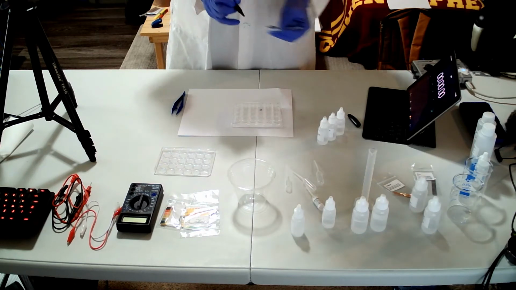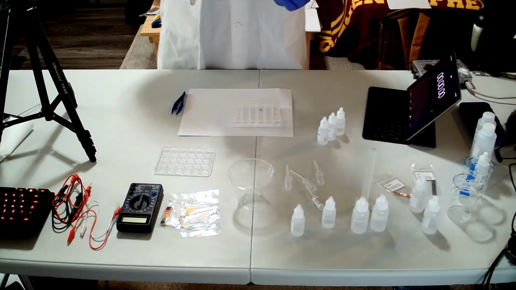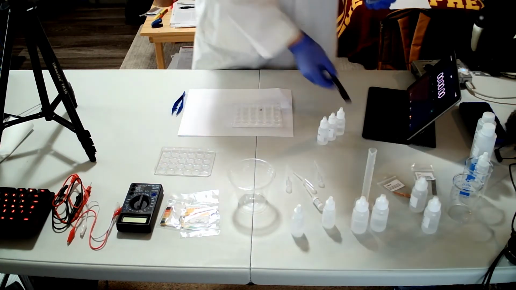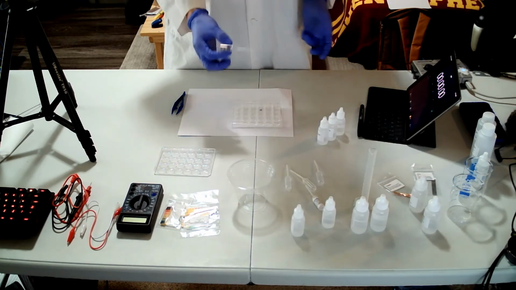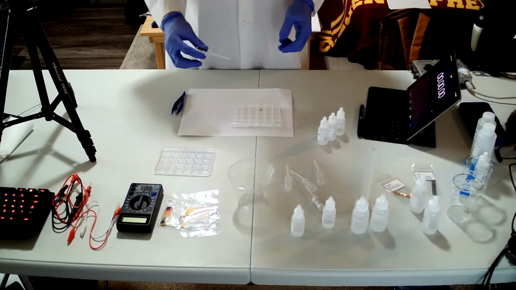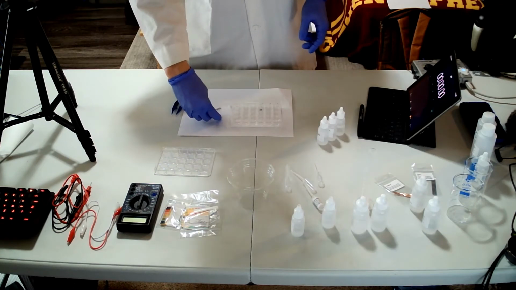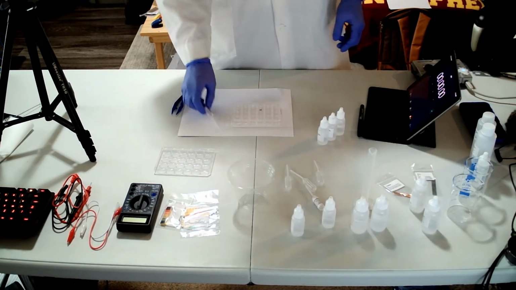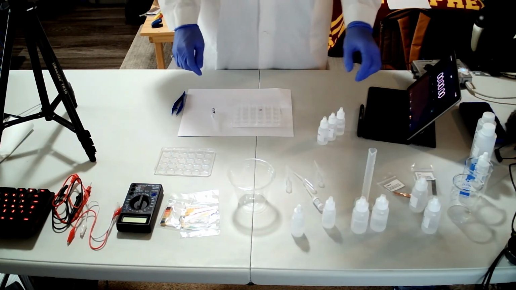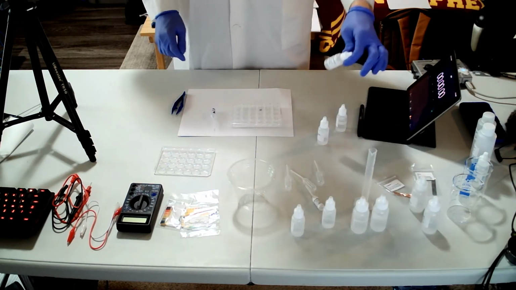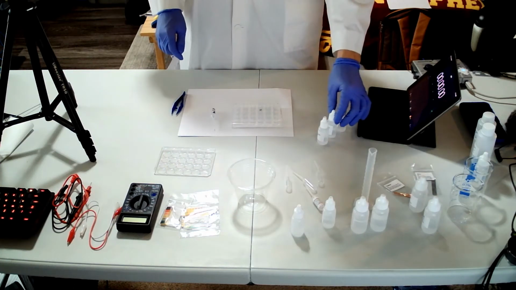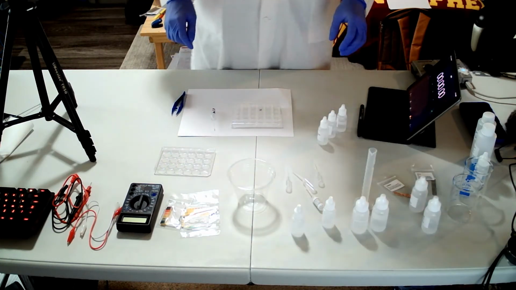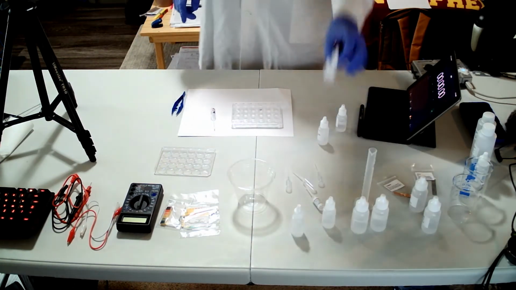Okay, simply mark it so that I know what the chemical is in the tube, right? So I'm gonna use this pipette to transfer the sodium thiosulfate. So yeah, let's fill those up.